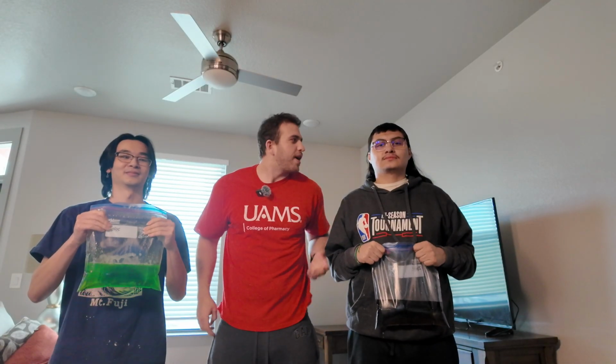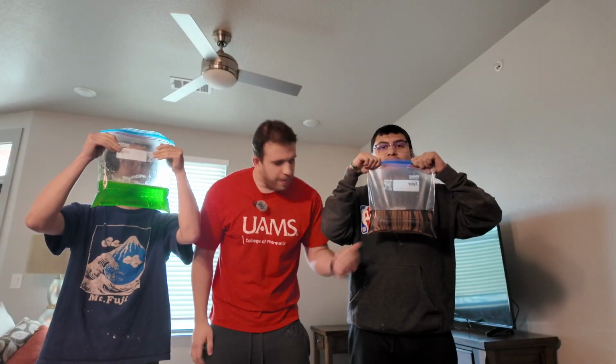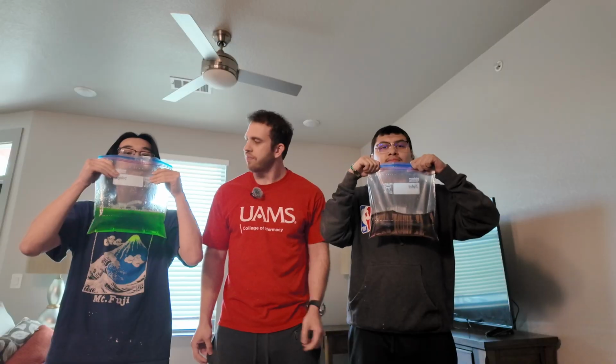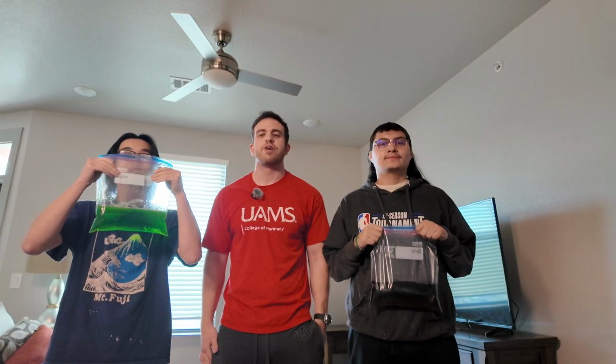All right. Hi, I'm Arda, and I'm with Jeremiah and Rhoda, and we're going to illustrate radioactive decay using water bags. In this bag here, this is a water bag, and this is supposed to represent technetium-99, and this bag contains soap and is supposed to represent iodine-131.